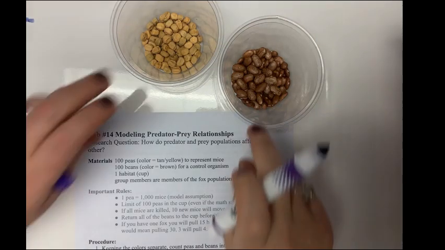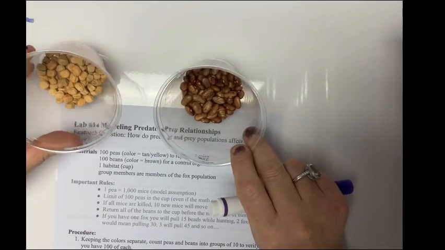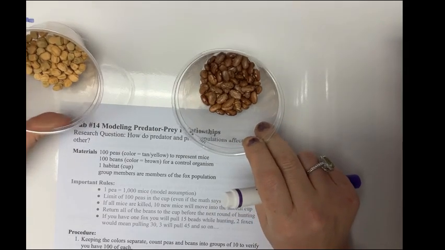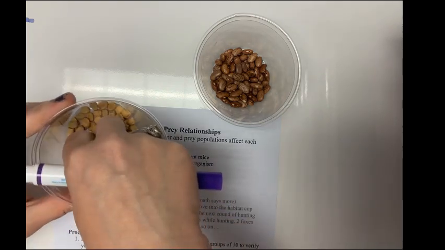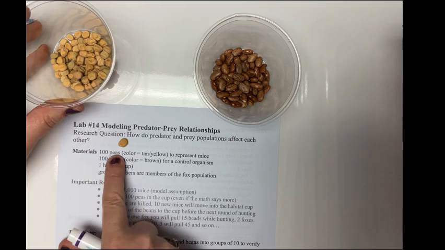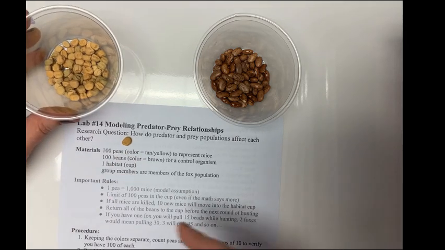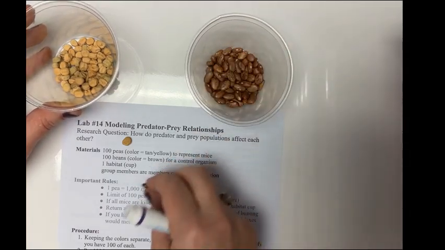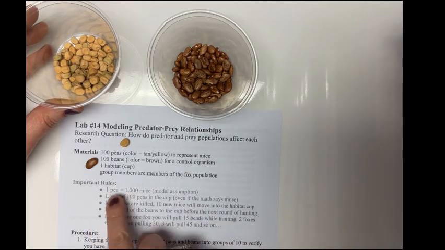Okay guys, so this is our Lab 14 modeling predator and prey relationships. You're going to start with two sets of 100 count of things. These guys over here, these are our peas. They are a tan or yellow color, depending upon what color you think that is. And then these guys over here, these are our beans. They are brown color, okay?